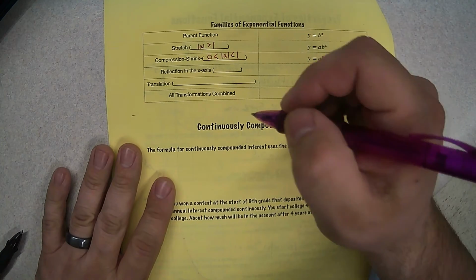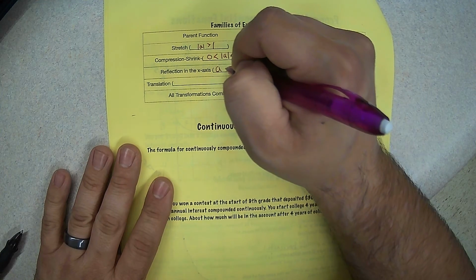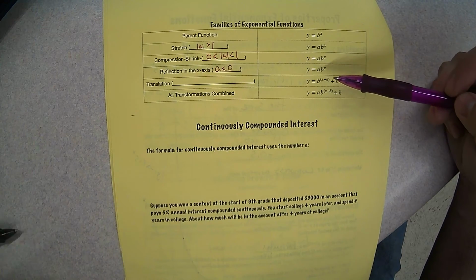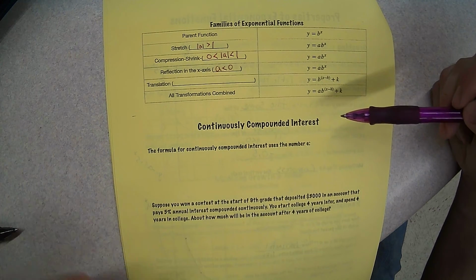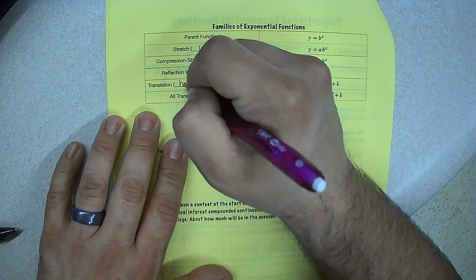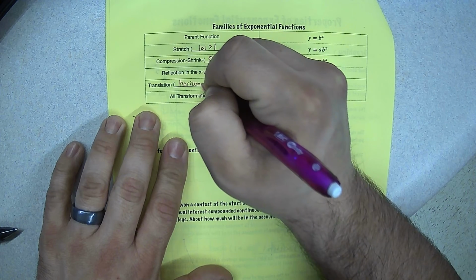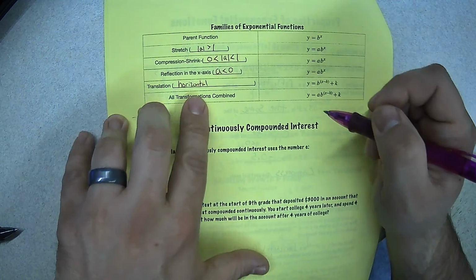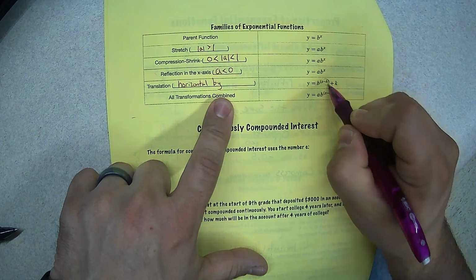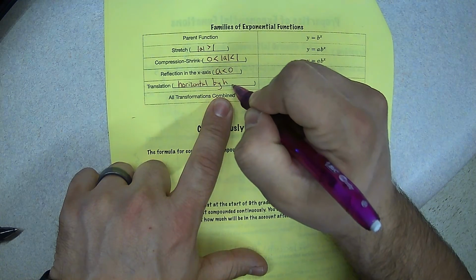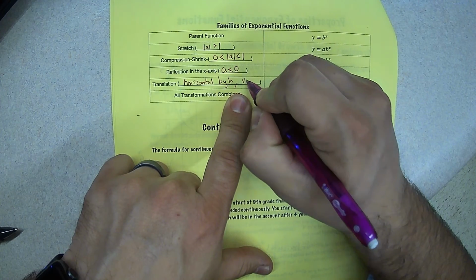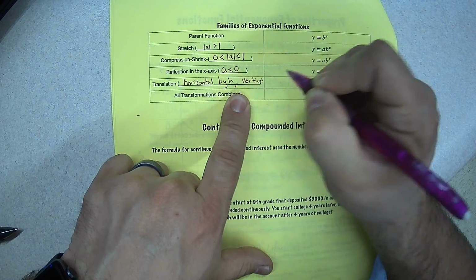If a is negative, or a is less than 0, then that is going to reflect the graph over the x-axis. And then we have translations. If we do something to the h, h is our horizontal shift, and we can translate it vertically, move it up and down, by this k.